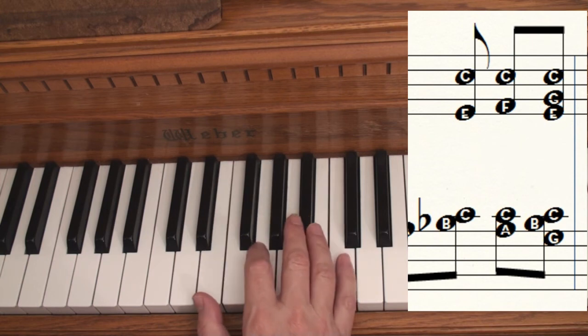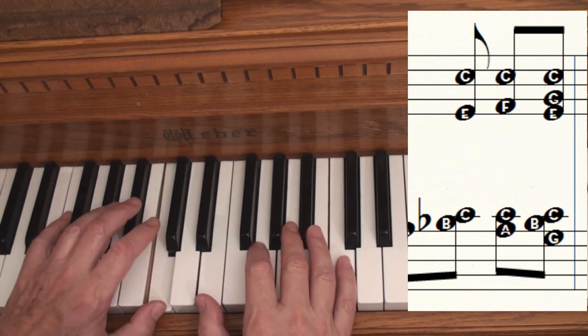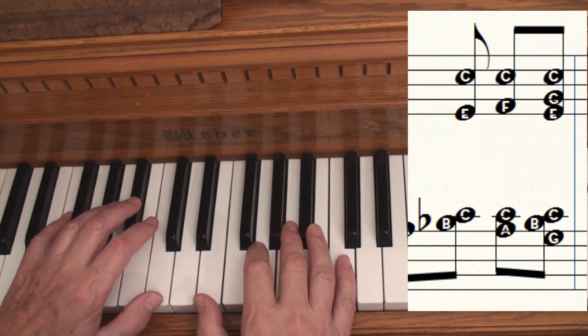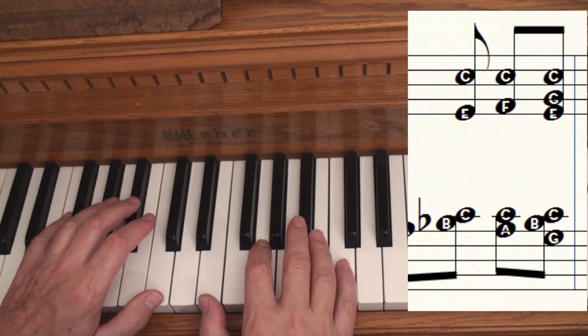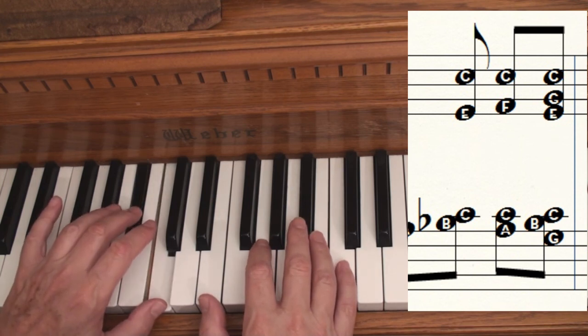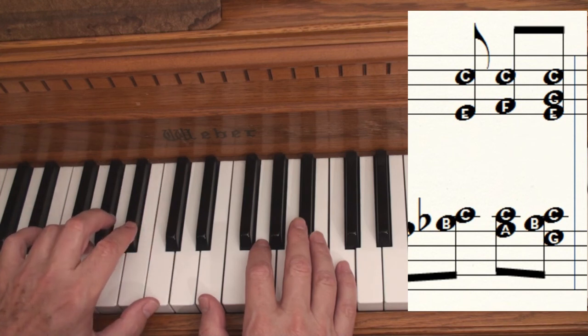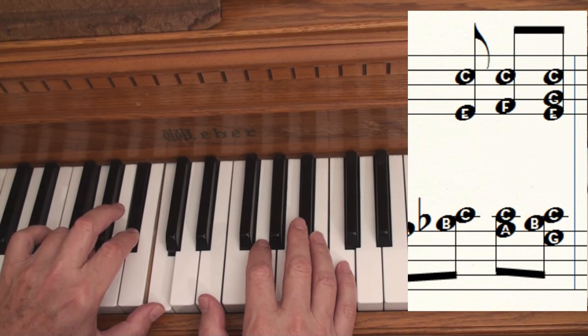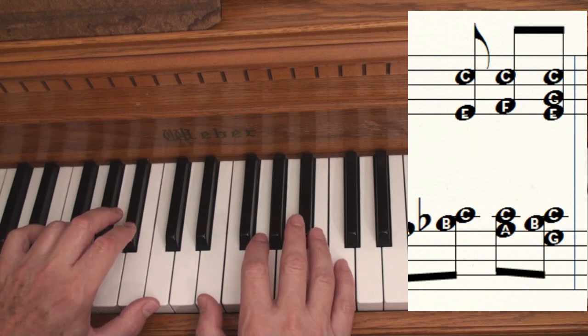Okay. Now the right hand, the top note again will be C. If you just look at the top notes, C, C, C. But now the left hand, you're going to have C and B flat, then C and A, and then C, B flat, G. So when you combine the right hand and left hand together, it starts off with a C7 chord.